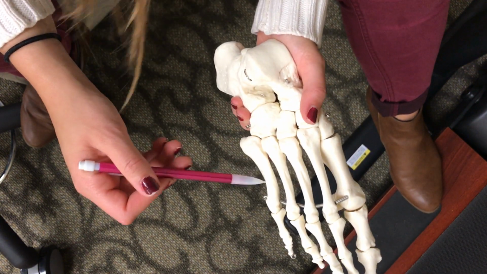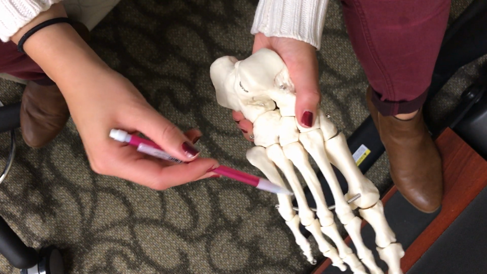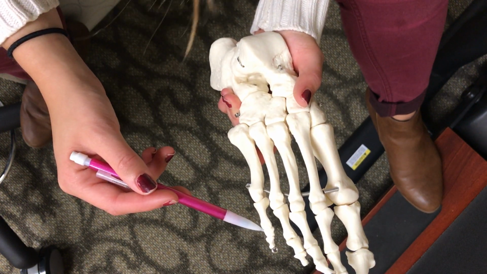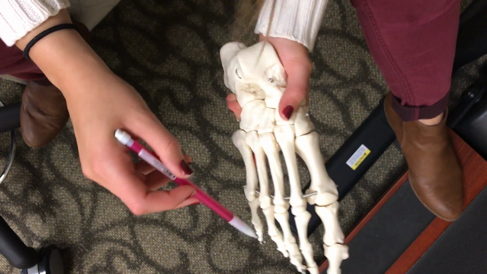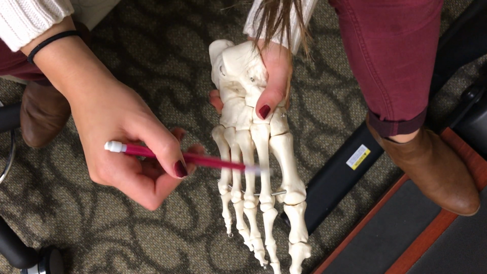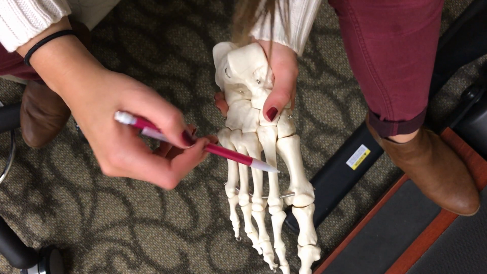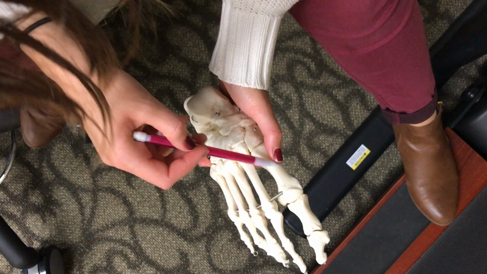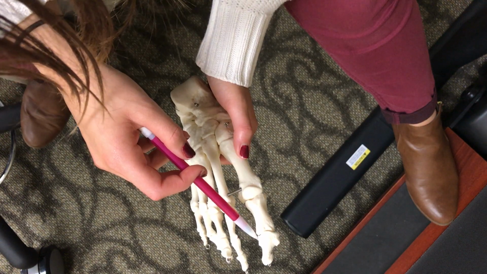Now we have the metatarsals. We have the first, second, third, fourth, fifth metatarsal. And then we have the proximal, middle, and distal phalanges on all of these four. So on the second metatarsal, we have the proximal, middle, and distal for the second, third, fourth, fifth metatarsal. But on the first metatarsal, we only have a proximal and distal phalange.